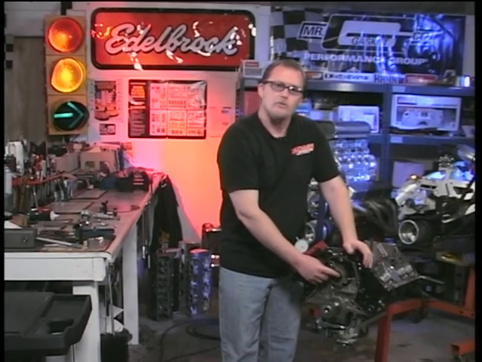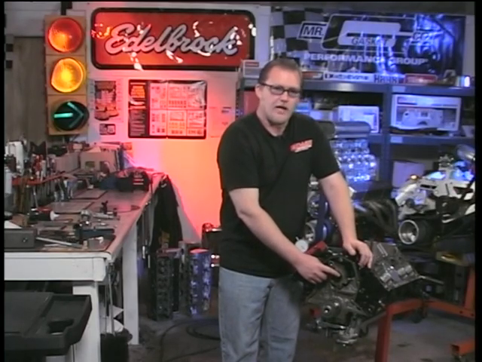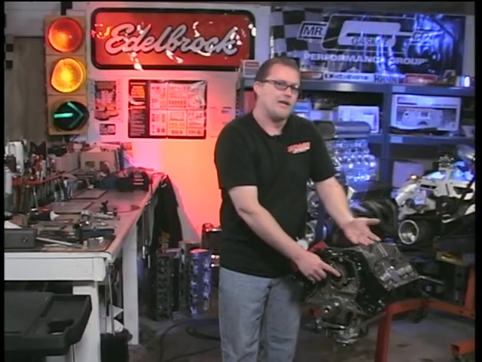Let's go the opposite way. Let's retard the camshaft. If we retard the camshaft timing, it makes the power curve come on at a later RPM.